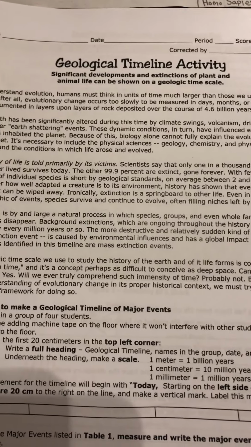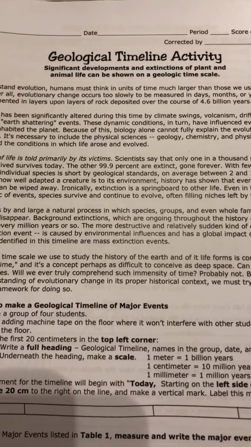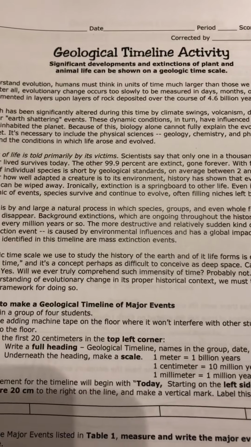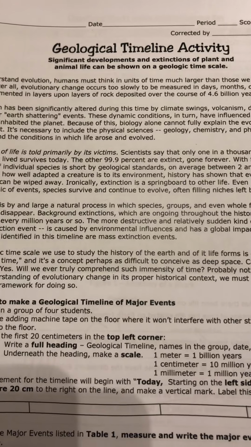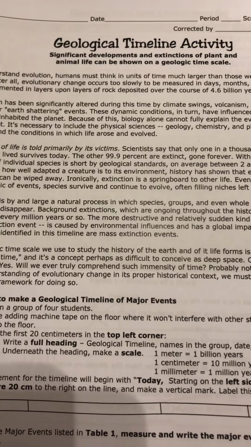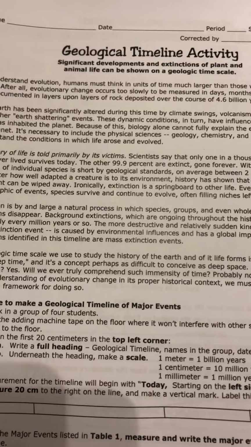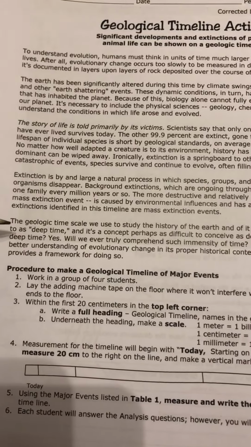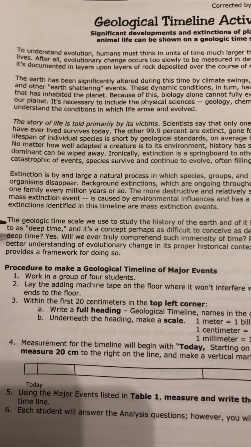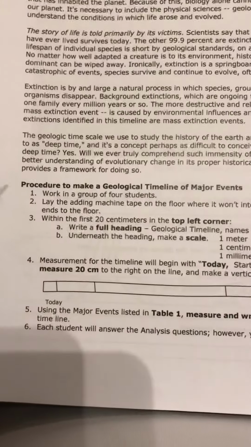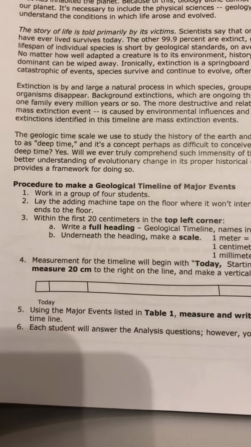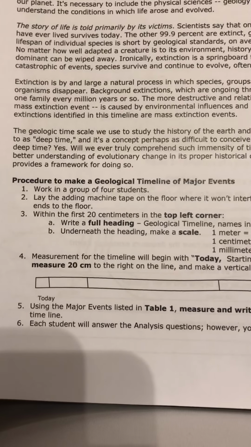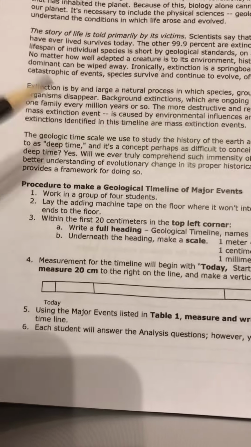I am going to make this clip so that you guys can see exactly the process that I went through in order to make a geological timeline. We're going to read through this at the beginning of class, and then I would like to go through the procedure because the procedure is sort of confusing, but I just want to show you so that you have a starting point. We're going to work in groups of 4.